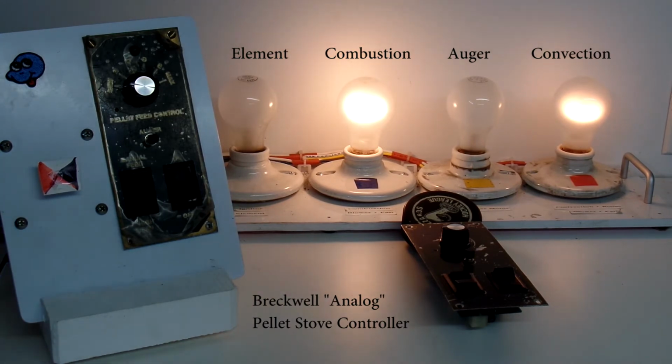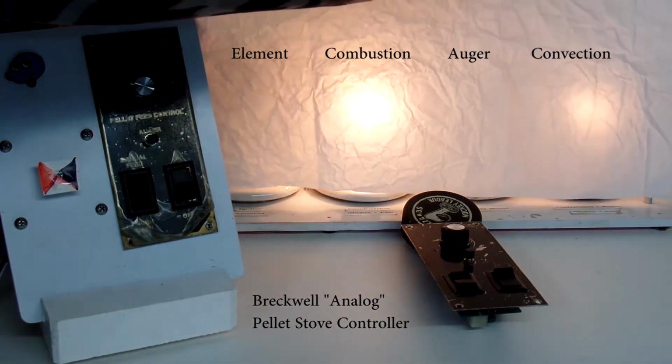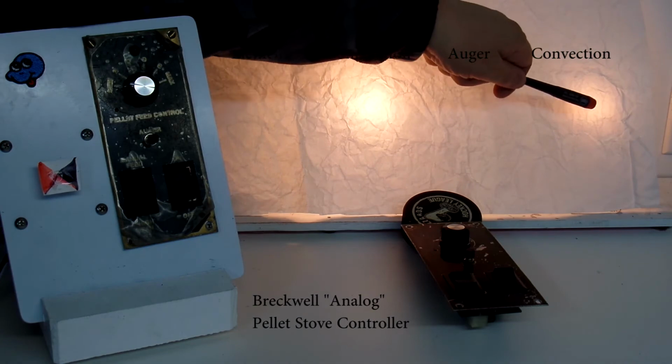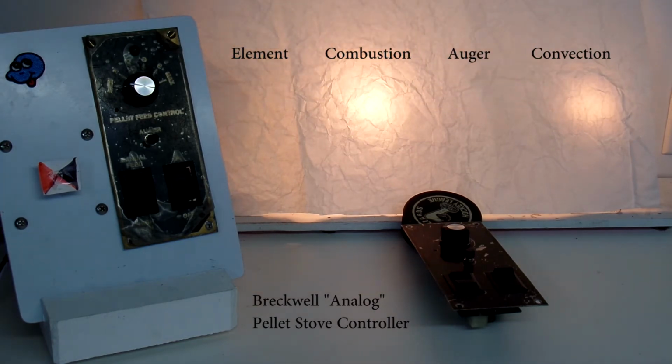I'm going to take the time right now to put a shade in front of the light bulbs so that it doesn't swamp out the camera, and hopefully we can still see them through the paper. And I'm going to do a few tests. In manual mode, the first thing I'll check is the convection or room fan. There's a couple tests we can do here.